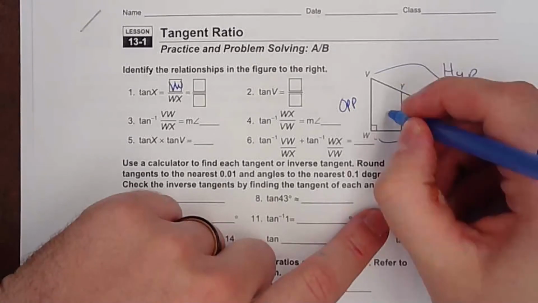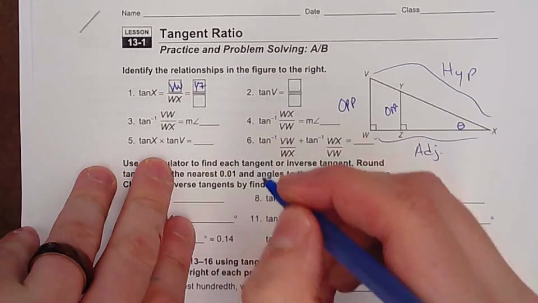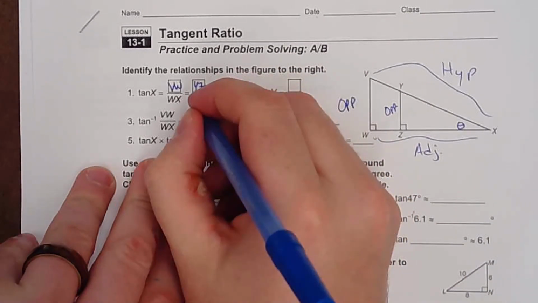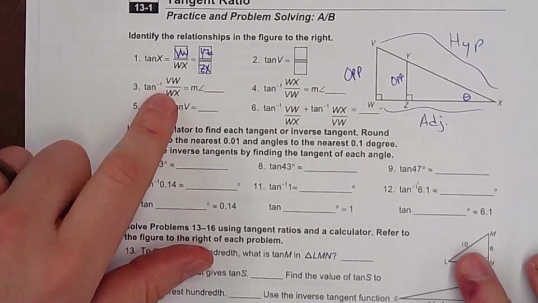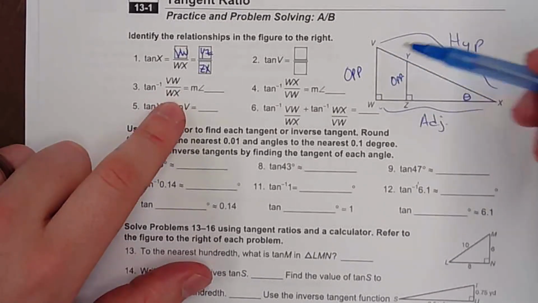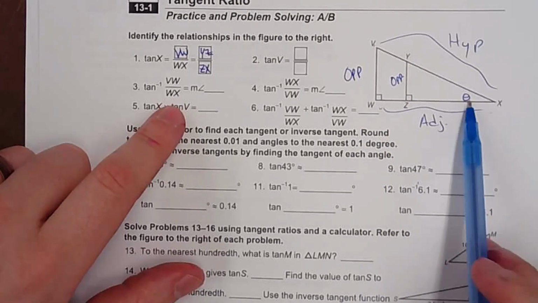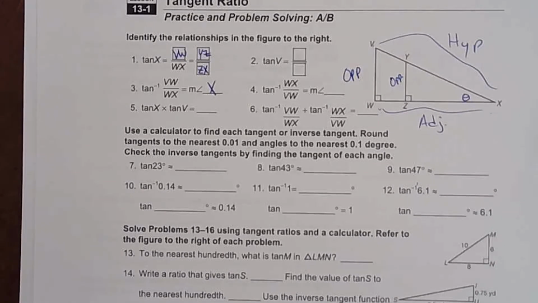Which is going to be the same as the opposite for this triangle, so YZ over ZX. For tangent inverse of VW over WX, it's saying what angle will that go with? Well, it's going to go with this angle, angle X. And that's all.